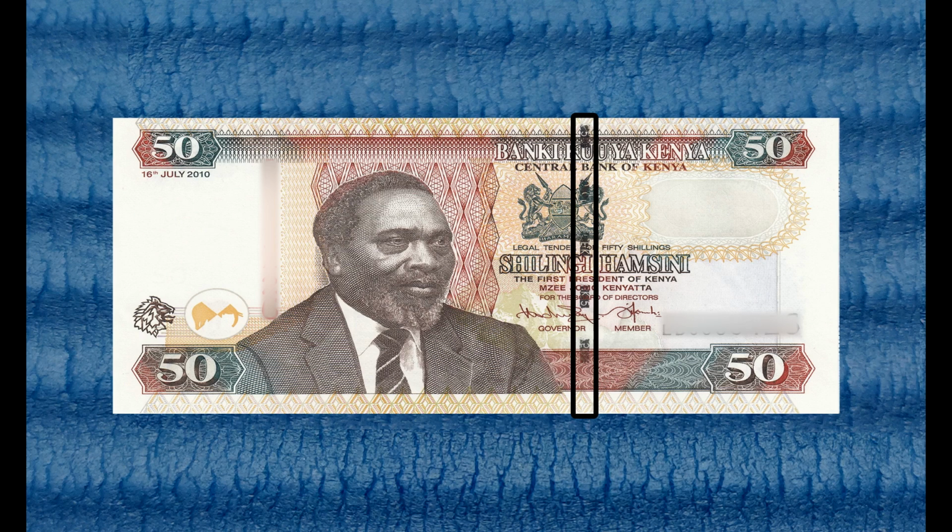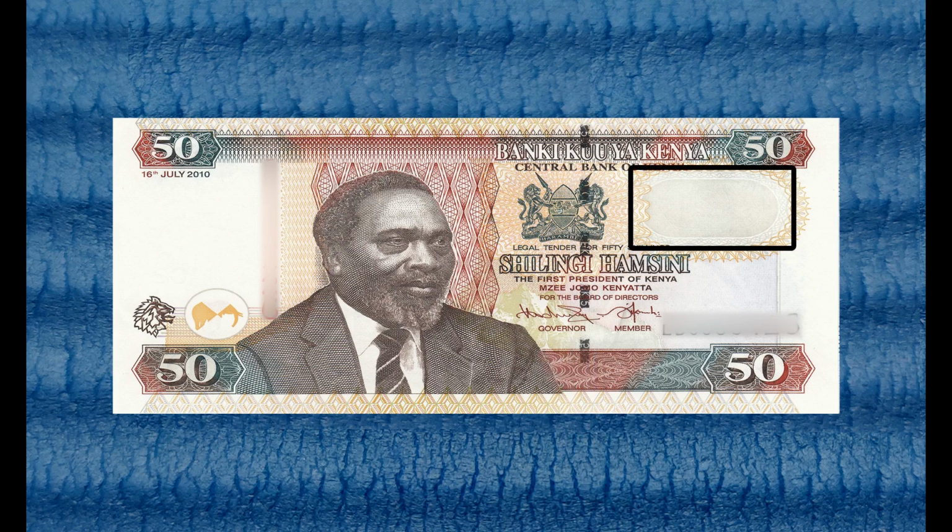The thread is imprinted with the demetallized letters CBK and the numeral 50 in an alternating pattern, and when the note is seen in light, the thread is visible from both sides of the note. Next, it has a latent image patch, which shows the denominational numeral of the note, 50, in English. The latent image patch also glows brightly under ultraviolet light.